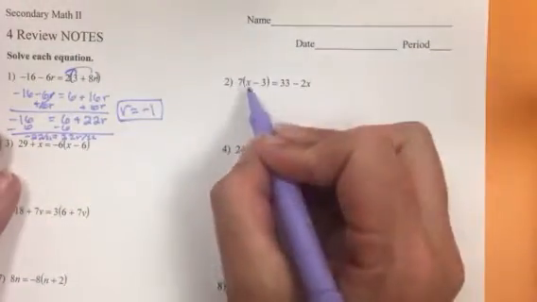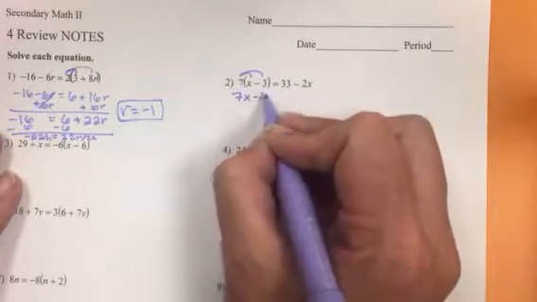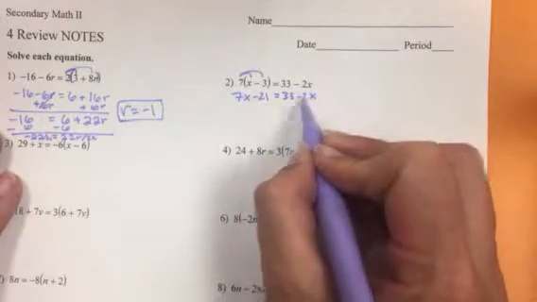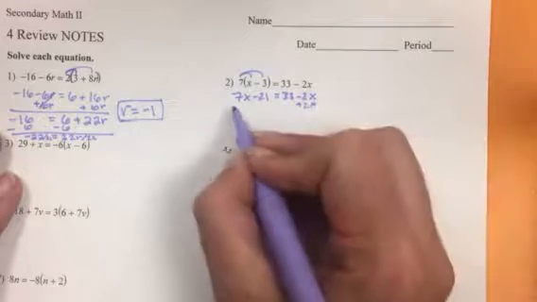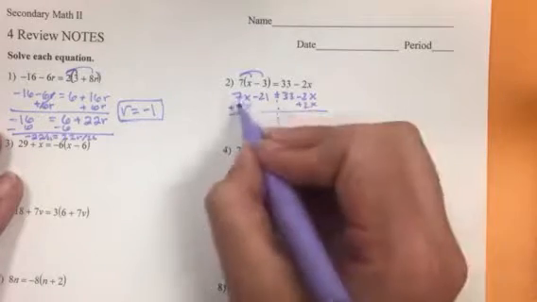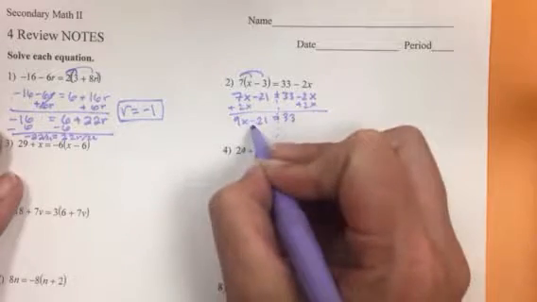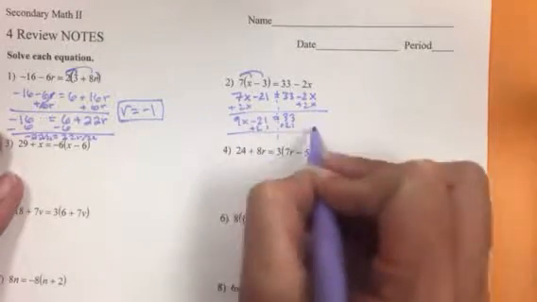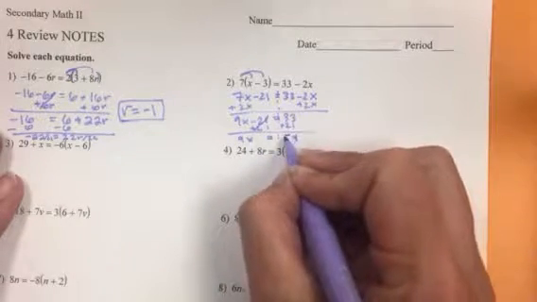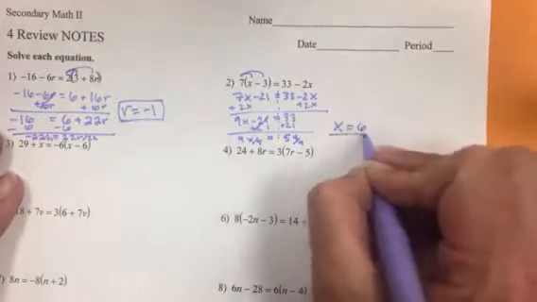Problem 2, same thing, parentheses mean I distribute in. 7x minus 21 equals 33 minus 2x. The 2x is the smaller one, so I'm going to add it to both sides. If you need to, you can drop a dashed line. 9x minus 21 equals 33. Add 21. 9x is equal to 54. Divide by 9, and x is equal to 6.